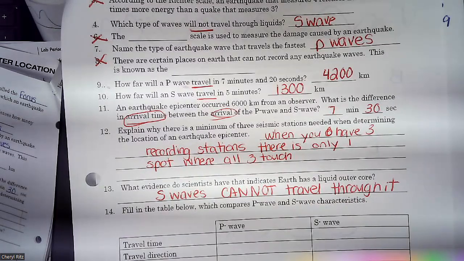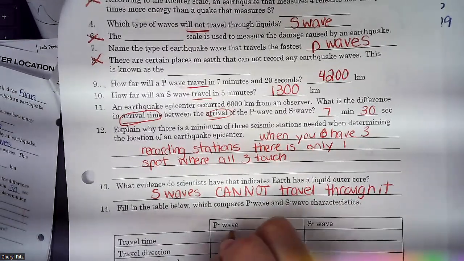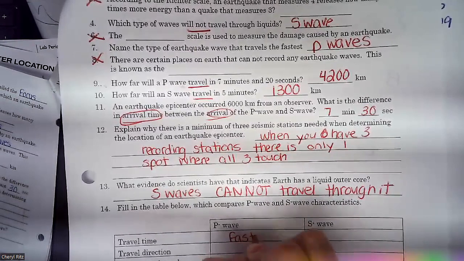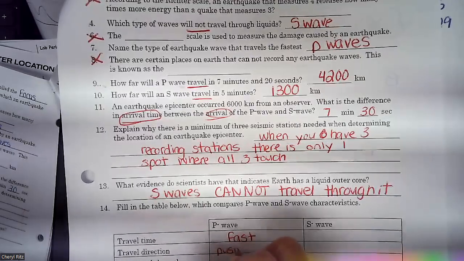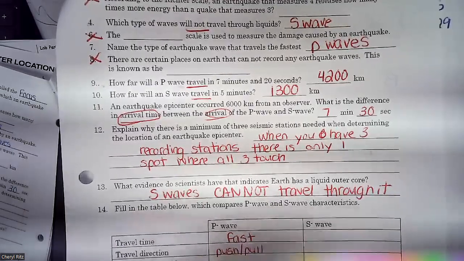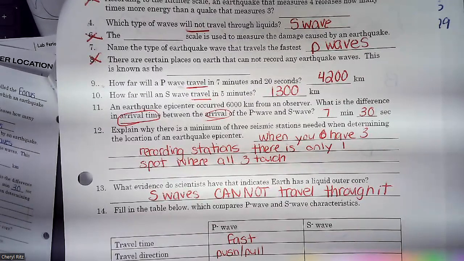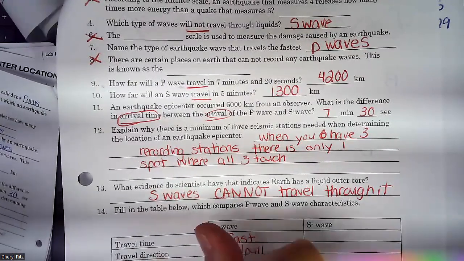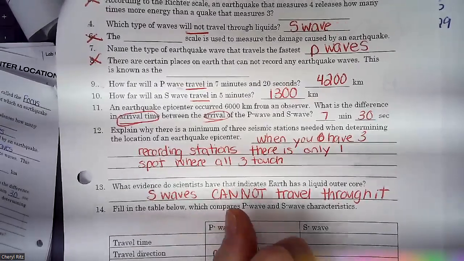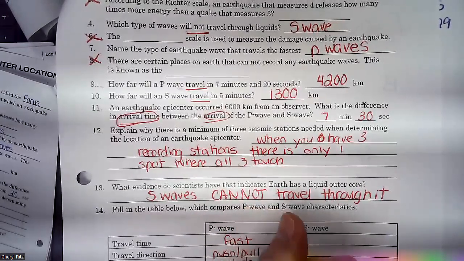Then you did just need to fill out the chart. Travel time for P waves, I was just looking for fast. Travel direction, these were the push and pull ones. I'll tell you, you do not need to know that for the test, or I've never seen that on the Regents either. And then what can they travel through? They can go through solids and liquids.